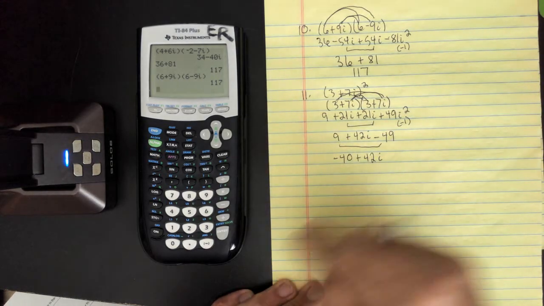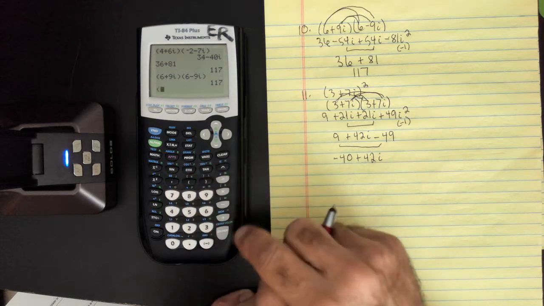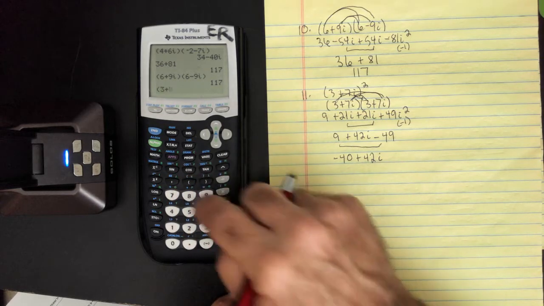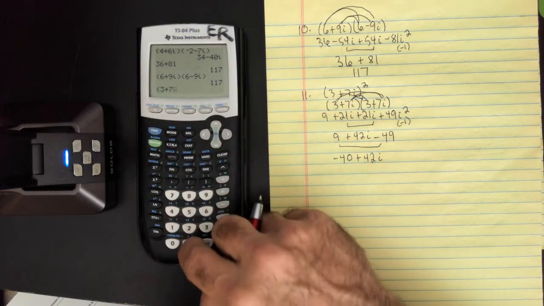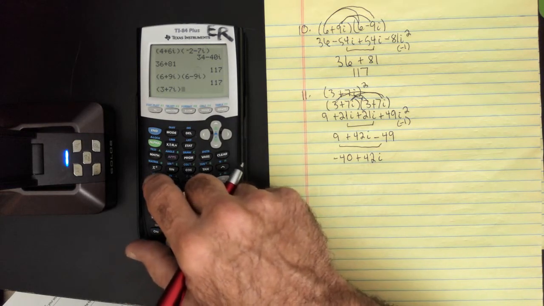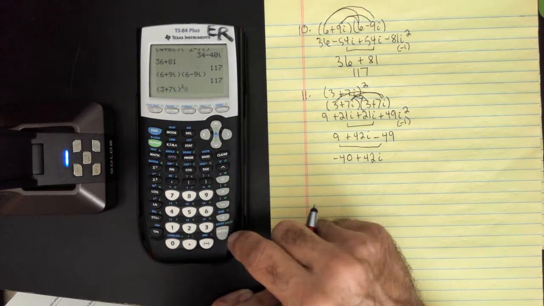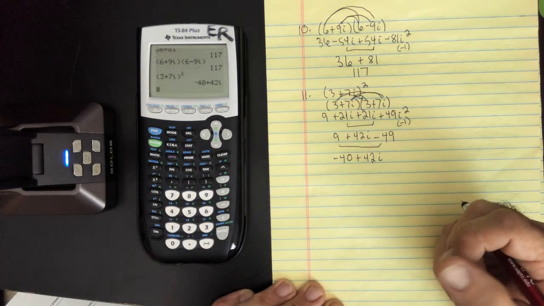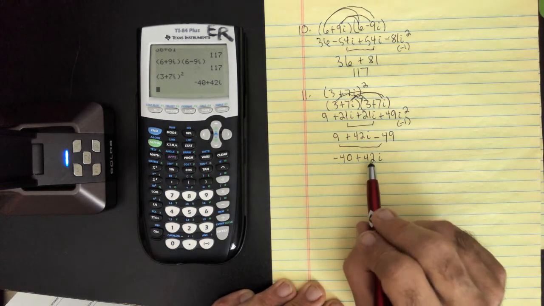Alright, now watch how I do that on the calculator. Parentheses, 3 plus 7, second decimal to get my i. And in the squared, there's an x squared button right there. I'm just going to hit that and square it. Hit enter. And notice I get negative 40 plus 42i.